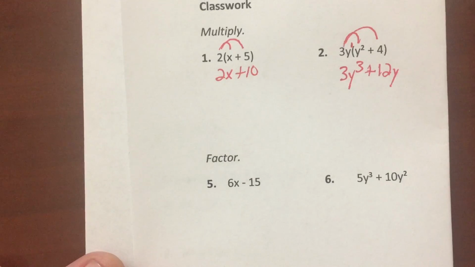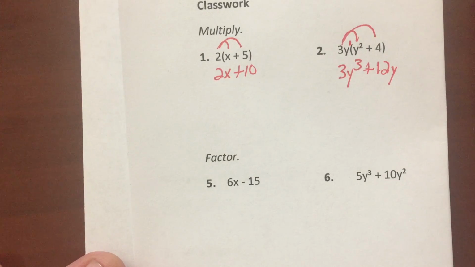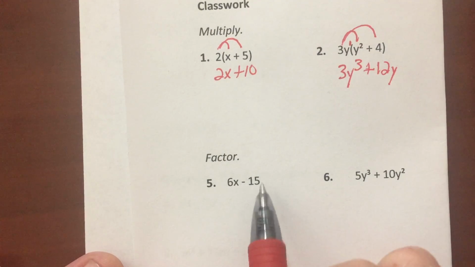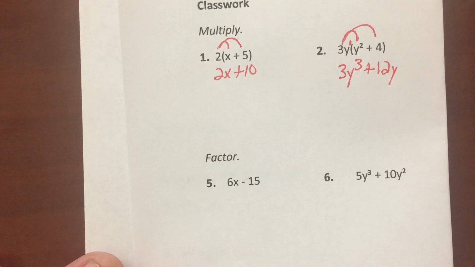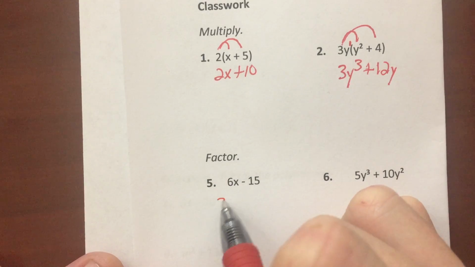The next section, we're asked to factor. Here we have 6x minus 15. I'm looking to see what the GCF of the terms that are out there might equal. So between 6 and 15, I'm trying to think, what is the largest number that will divide both of those? Well, that number happens to be 3.